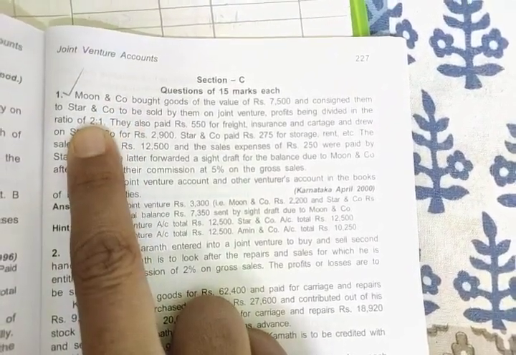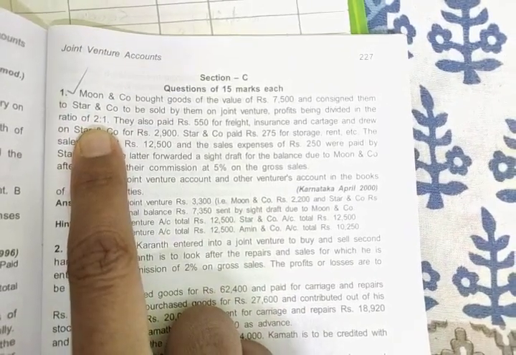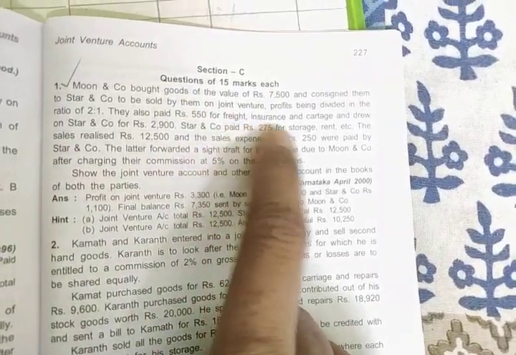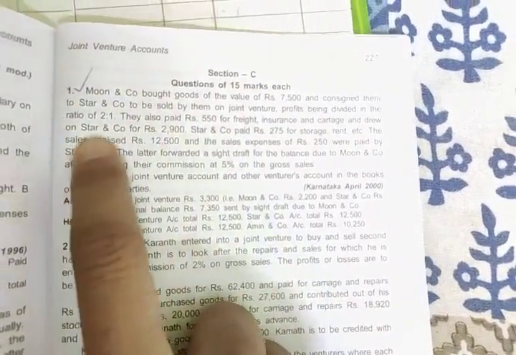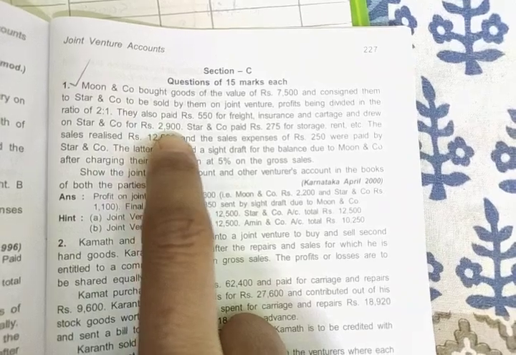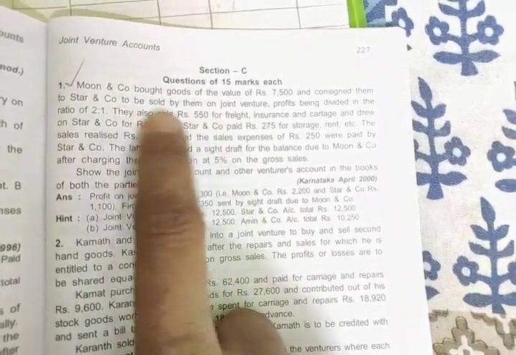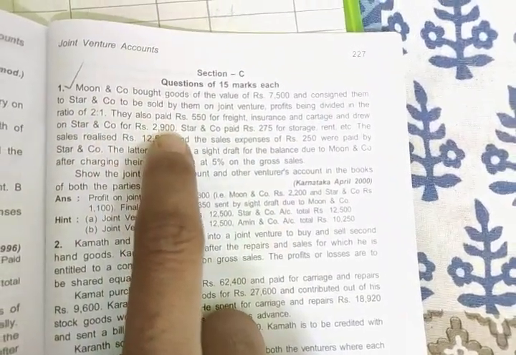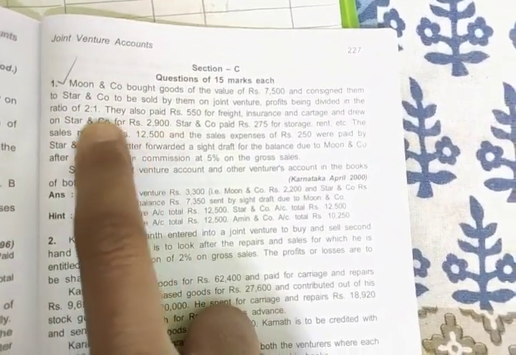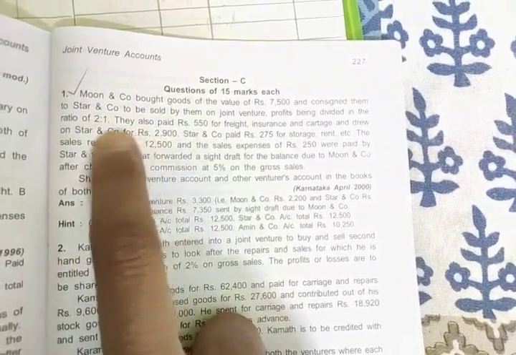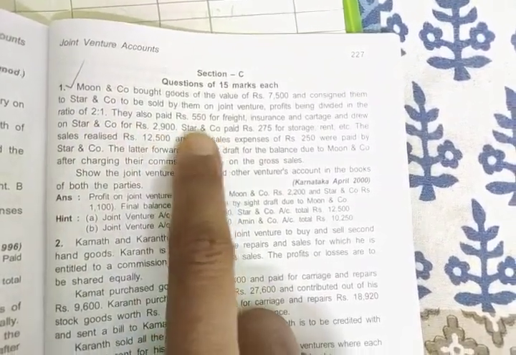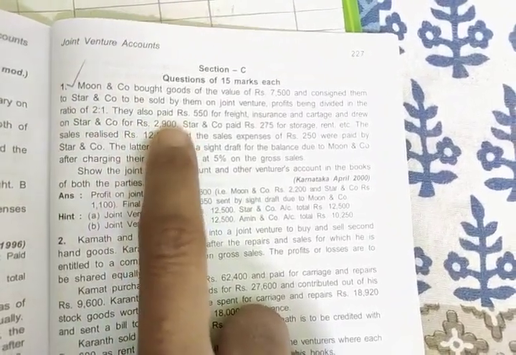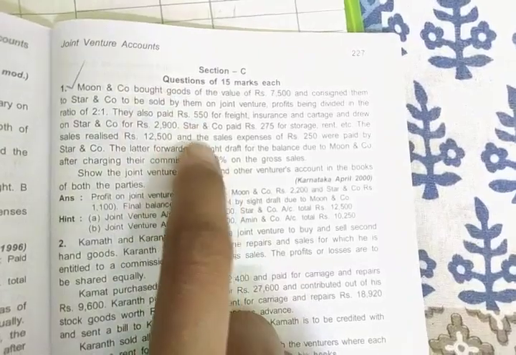So the profit sharing ratio is given to you, 2:1. They also paid rupees 550 for freight, insurance and cartage and drew on Star and Company for rupees 2,900. That means they have paid some expenses also, and they have drawn a bill receivable on Star and Company. So Star and Company has to pay this amount to Moon and Company.